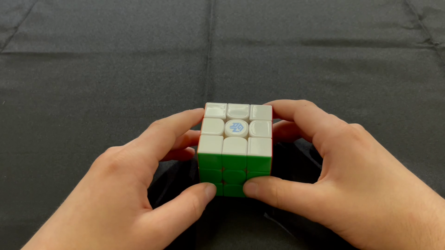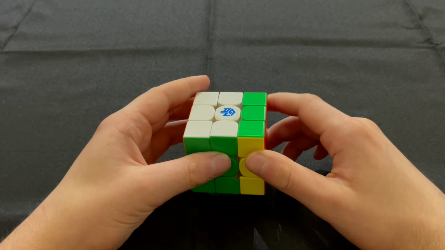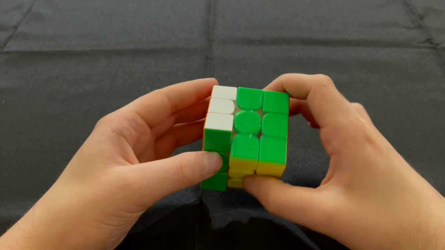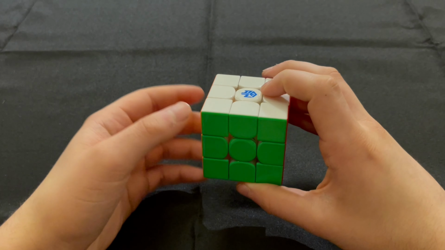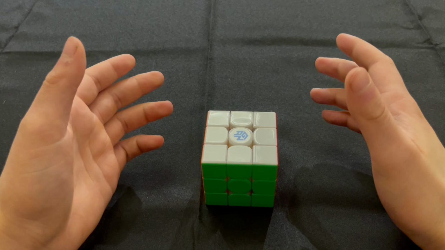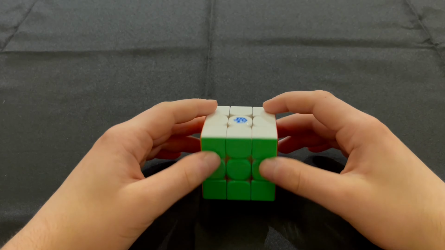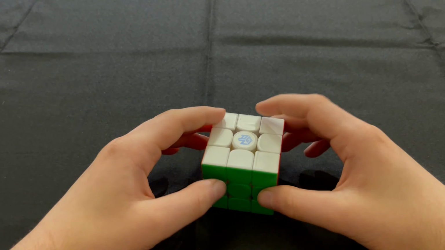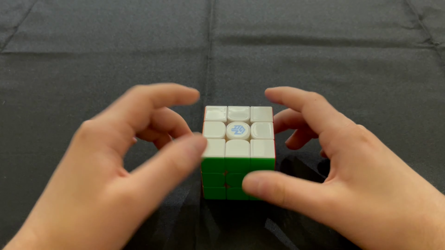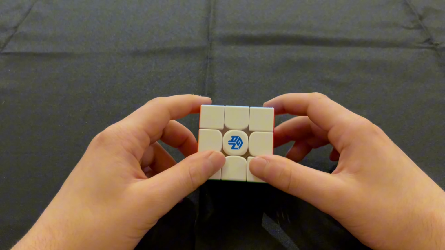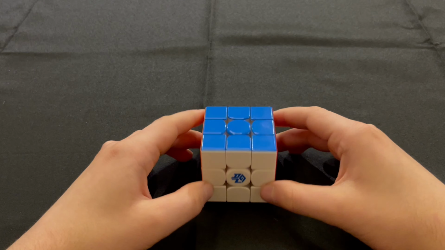Easiest way to think about this is a right move is this, a right wide is this. So sort of like a right super wide for an X move, like moving all three, and a right inverted super wide for an X inverted move.